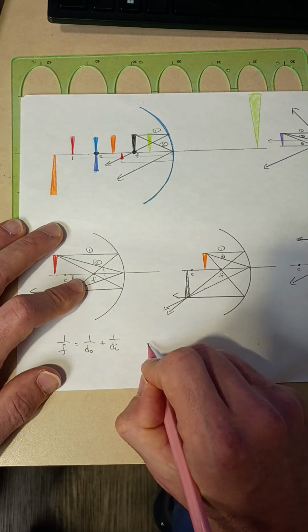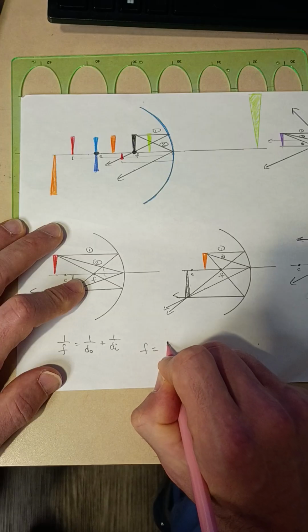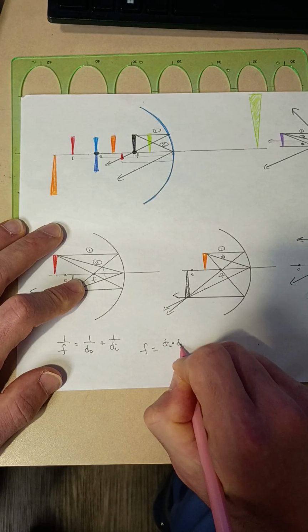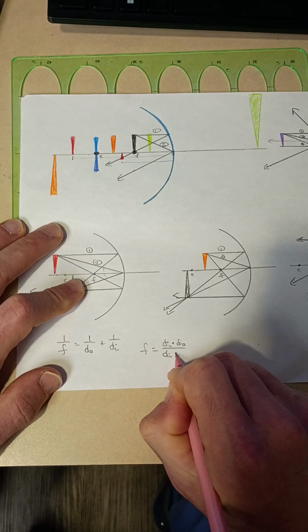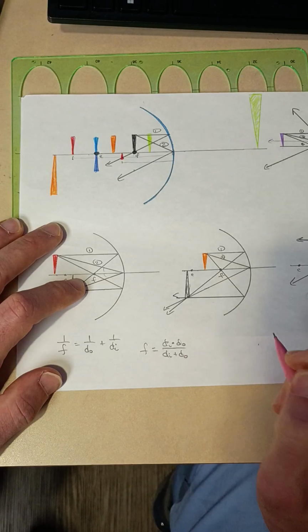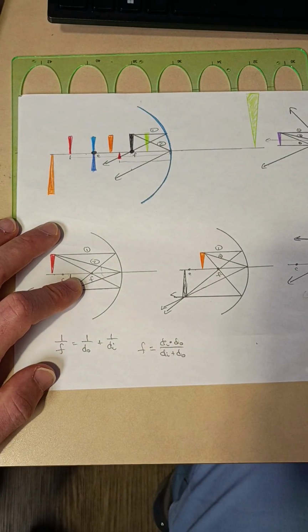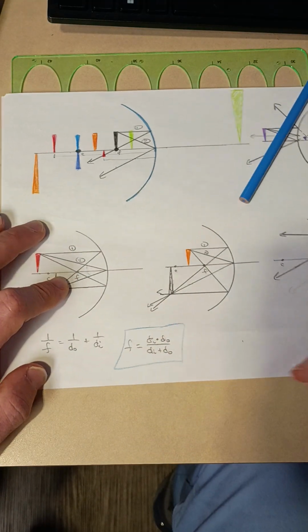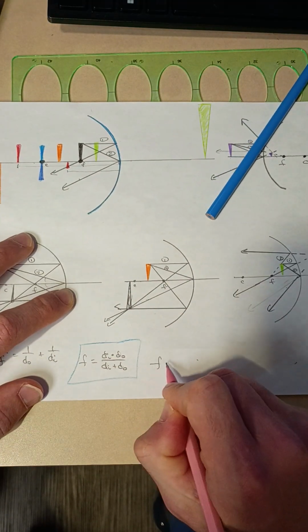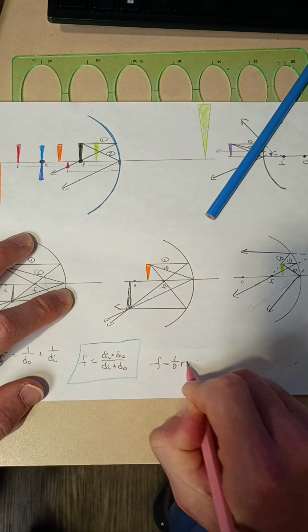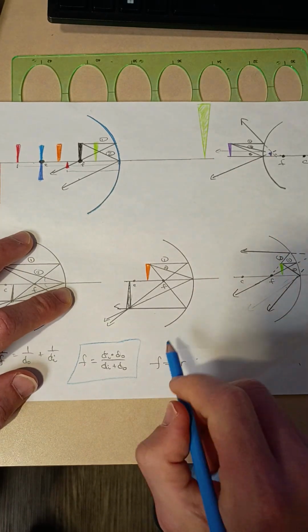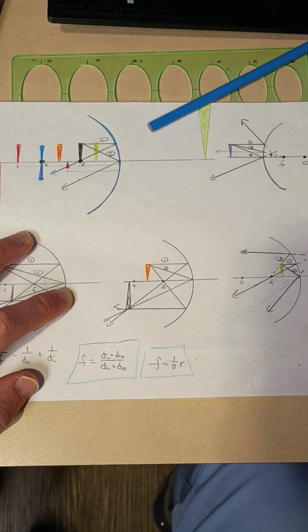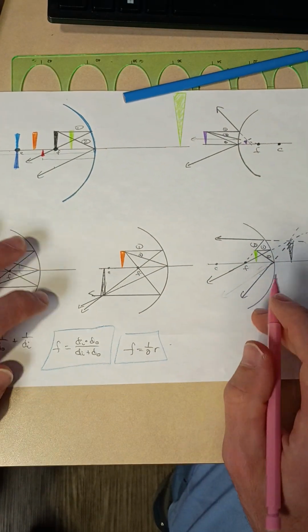So you can do the same thing here. So F equals distance of image times distance of object over distance of image plus distance of object. So there is one formula to remember. Okay, and then also, I've already said this, focal point equals 1/2 the radius. So that's another formula to remember.